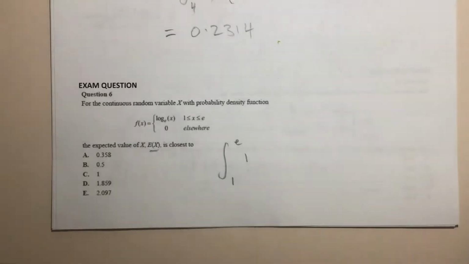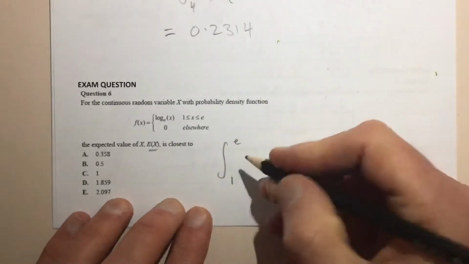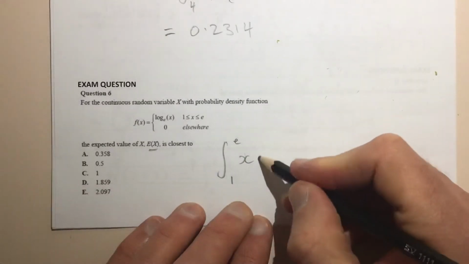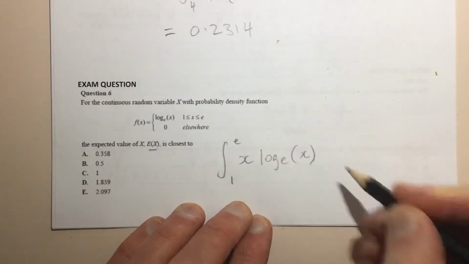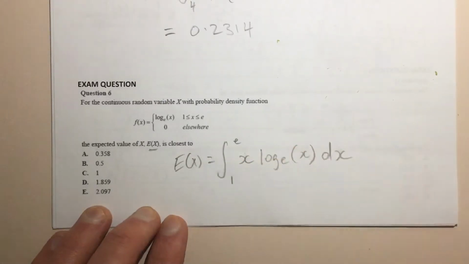Oops, I almost fell for the trap of forgetting that x in front. All right, so we get an x here times the function, which is log e of x, with respect to x. So the expected value, that's what it's going to equal.